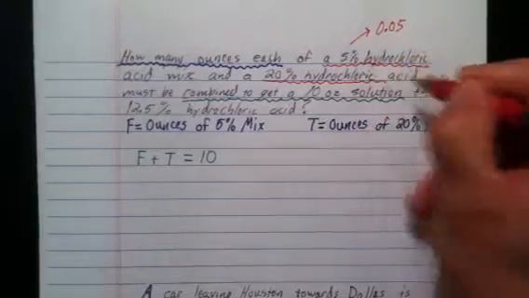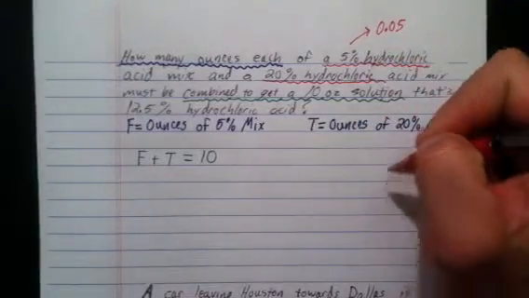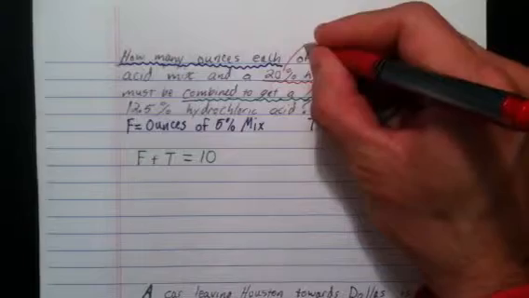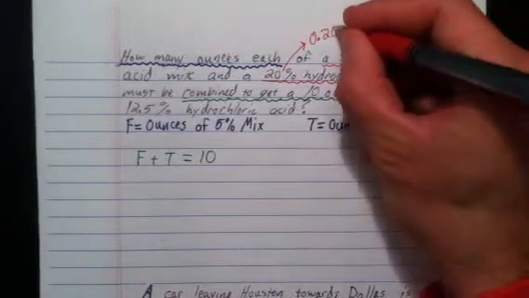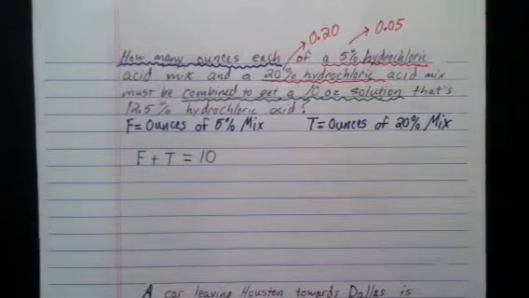The 20% hydrochloric acid mix converts to 0.2, or if you want, 0.20, to remind yourself that's the 20%.